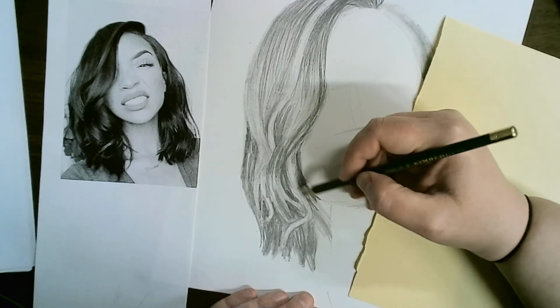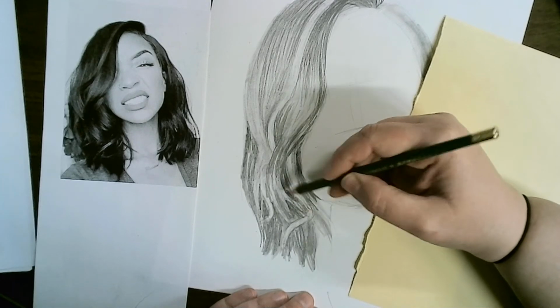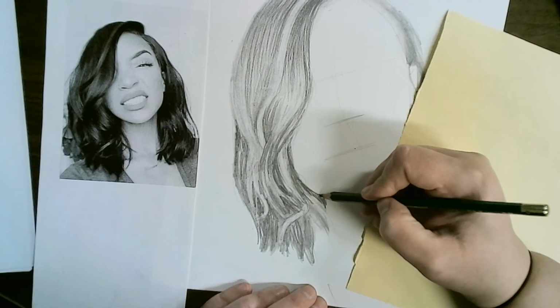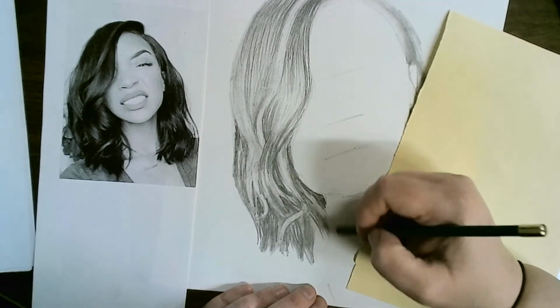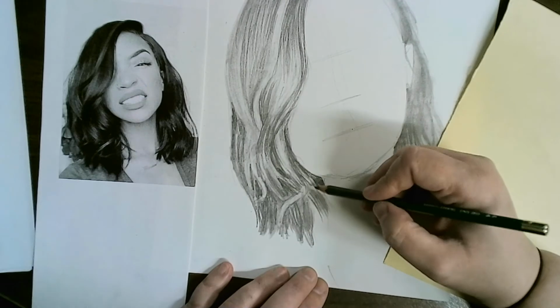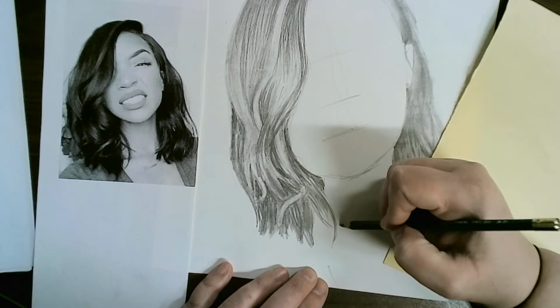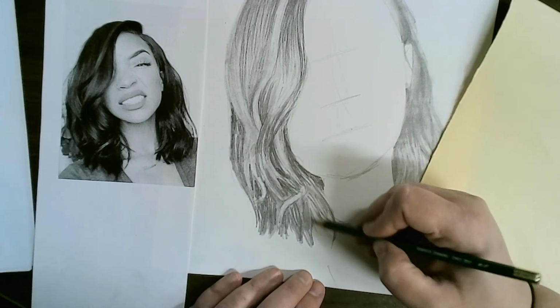Okay, then in general, this kind of fades darker up in here. Maybe our neckline. Okay, so this time I would do a layer of the hair that are kind of overlapping a little bit.